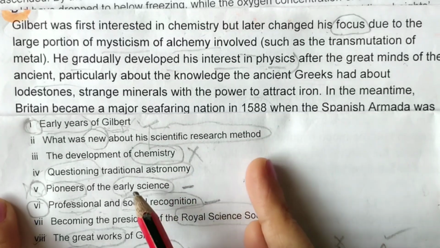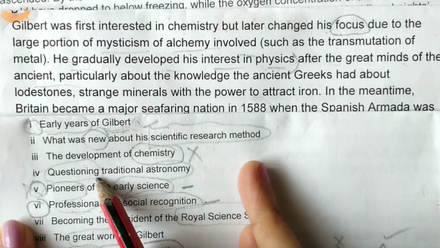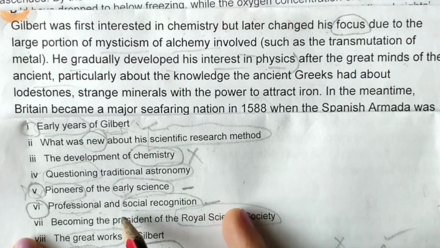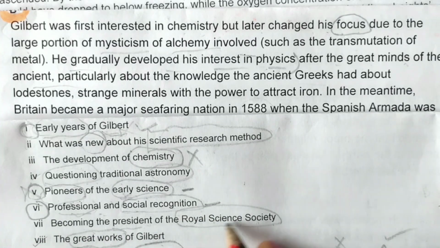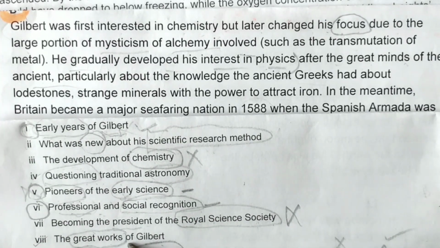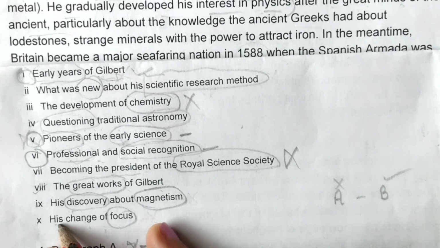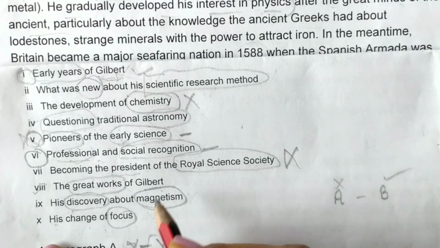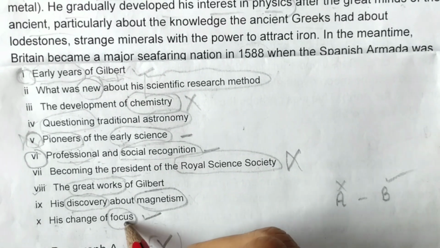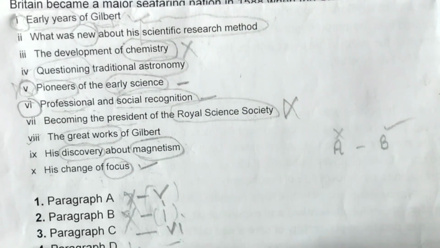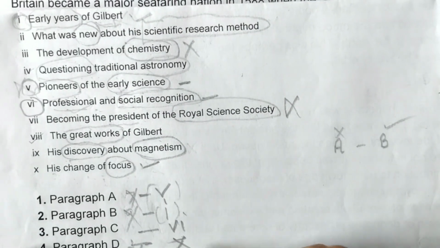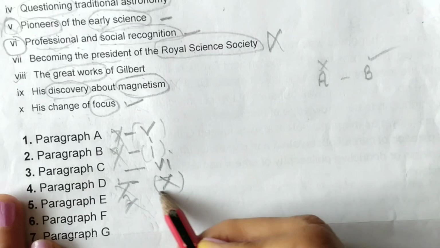Now another one, it is not talking about questioning traditional astronomy. This we have done. Becoming president is also wrong. The great works of Gilbert is not there. The last one you can see, his change of focus. I will select it for this D number paragraph. The 10th number I have written over here.